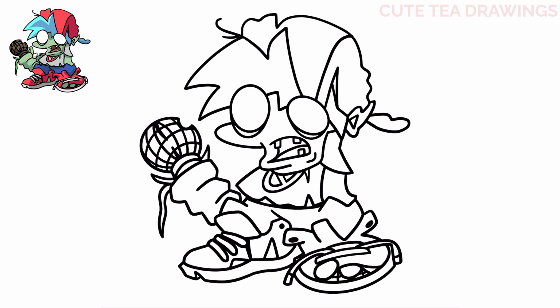Lastly, for the hand, let's draw the thumb. To the right of the microphone, we're going to draw a curve up towards the cheek and then back down to the hand. And then step up and we're going to draw a small line out and then a curve up and back down for the thumb.